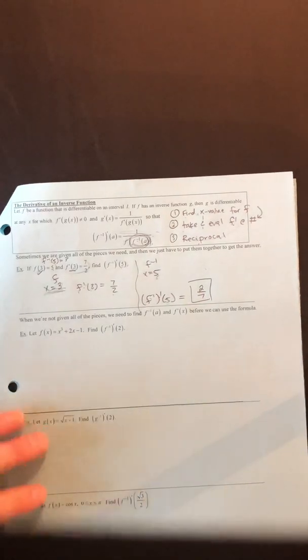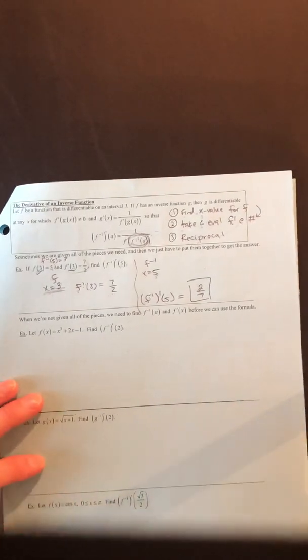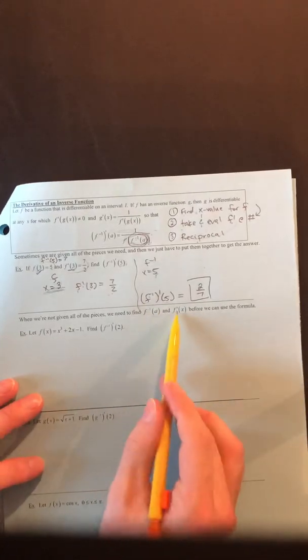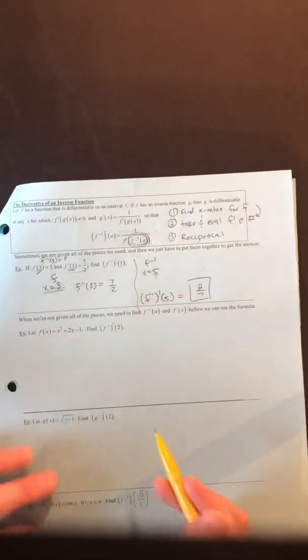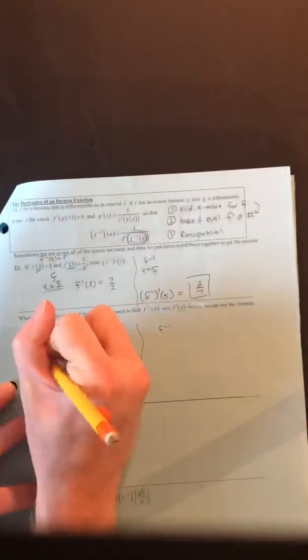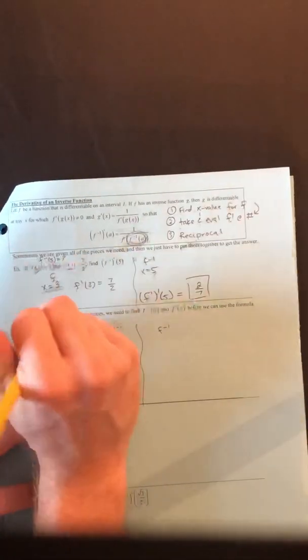All right, let's do the next one. So here we go. Sometimes we're not given all this information about f prime and f inverse prime. Sometimes we just have the formula. So let's go for it. Remember, I have the inverse function. I have the original function. Oops, not f prime.